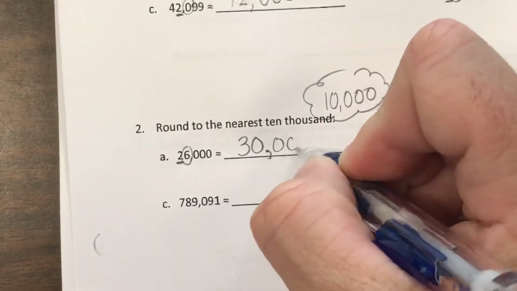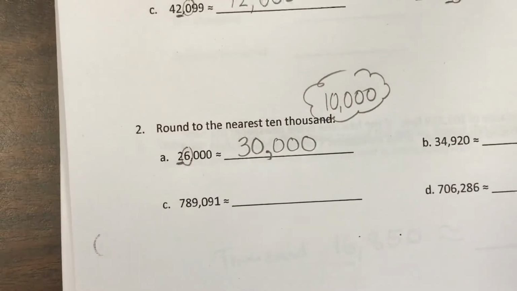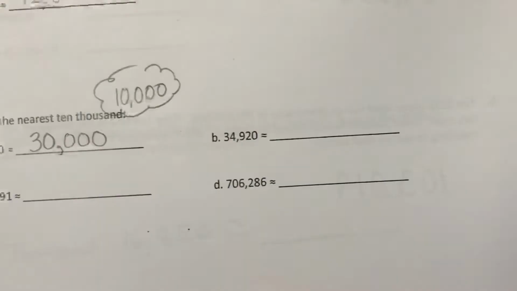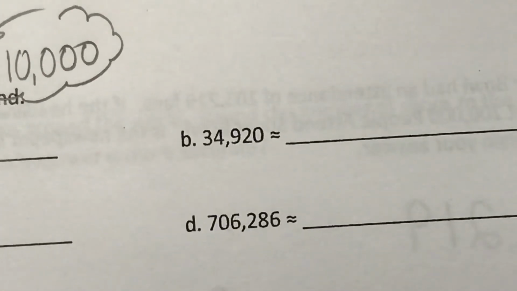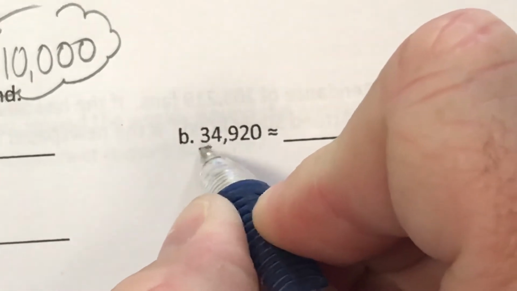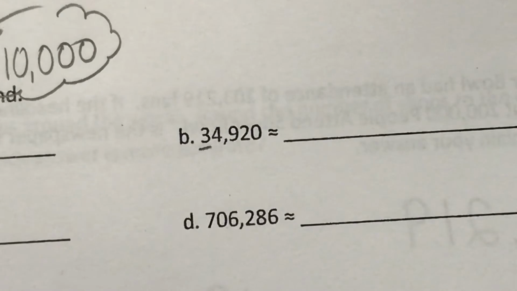26,000. And look again, boys and girls, I have at least 4 zeros in my answer because I'm rounding to 10,000. Let's go to B. My 3 is the digit I'm looking at because it's in the 10,000s place.